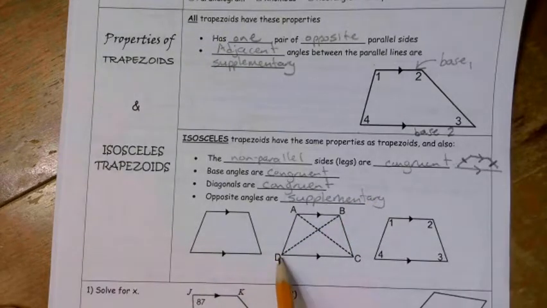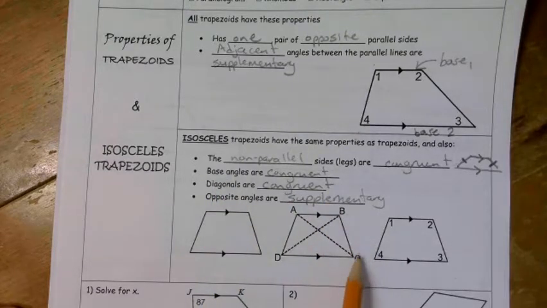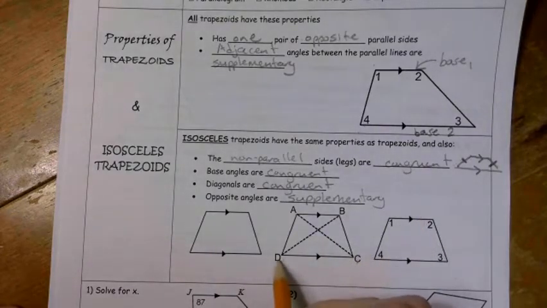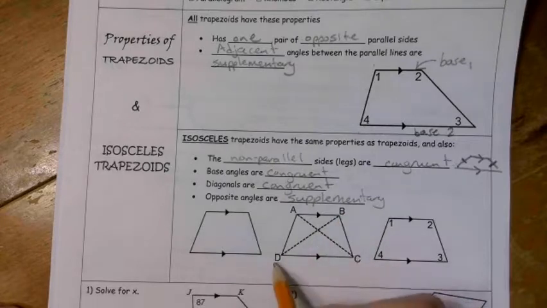So that means angle D plus angle B would be 180, which makes sense because if angle D and angle C are congruent, because base angles are congruent, then angle B plus angle C would be 180. And since angle D and angle C are congruent to each other, I can just substitute D for C, so I have angle B and angle D are 180.